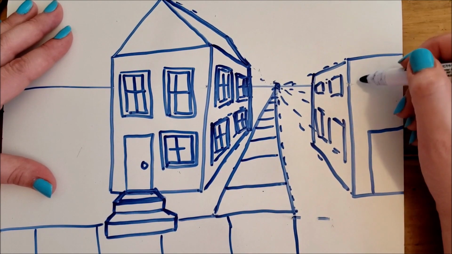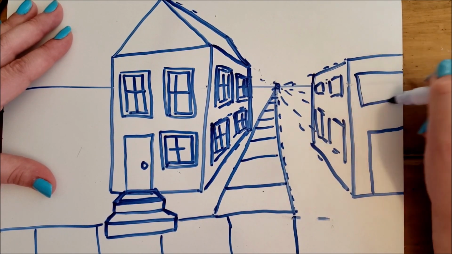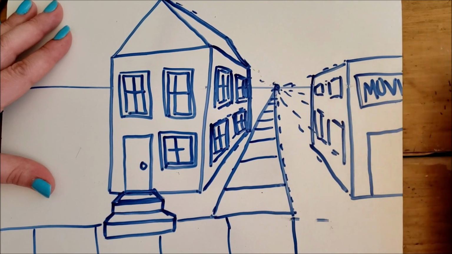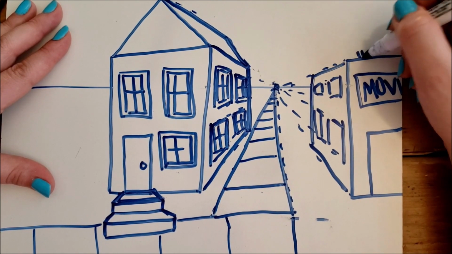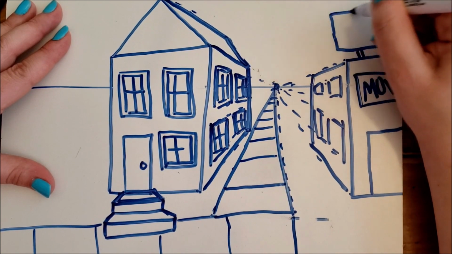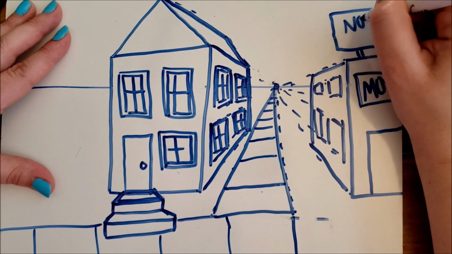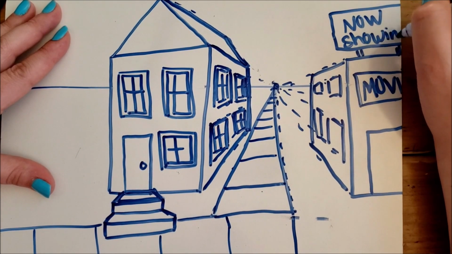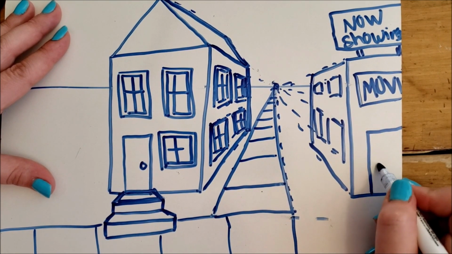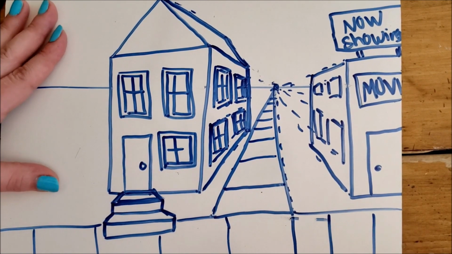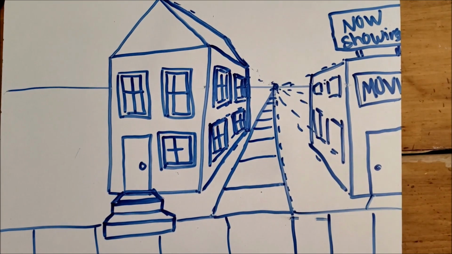Okay, maybe this is going to have a sign on it. Maybe this is the movie theater. And there could be a billboard above it. Now showing. And then we can continue our sidewalk over to our movie theater.